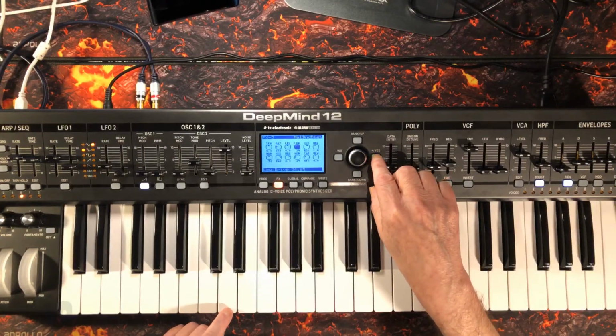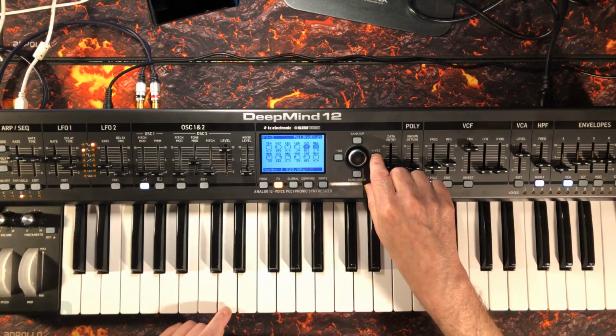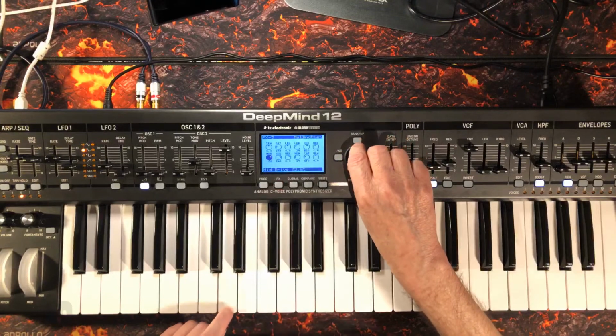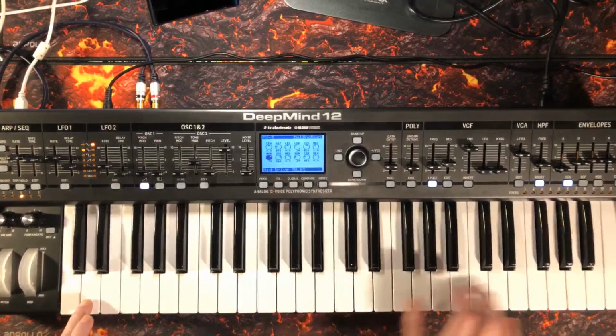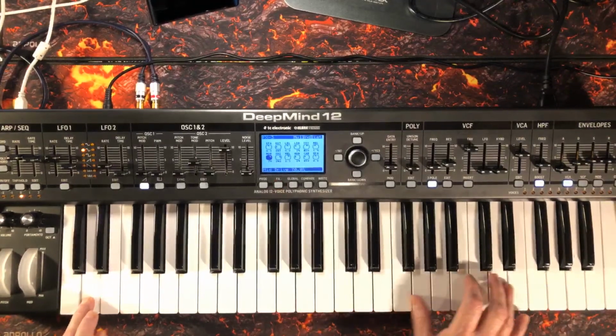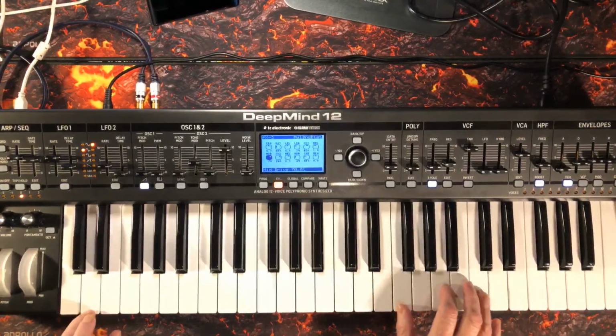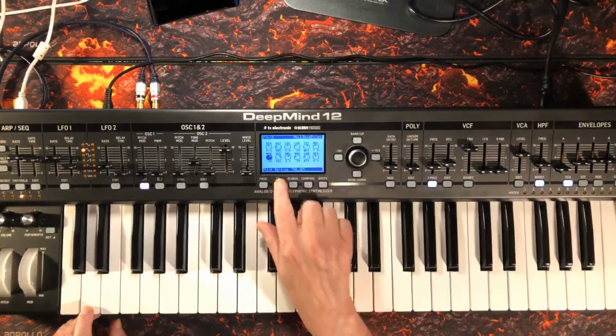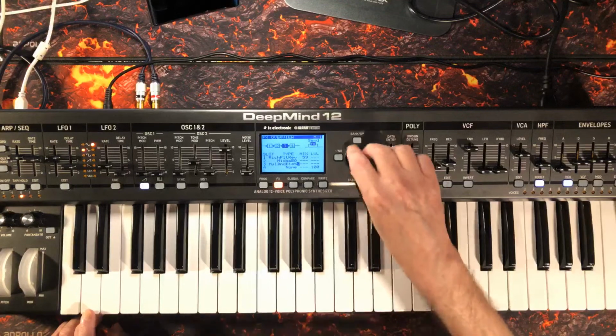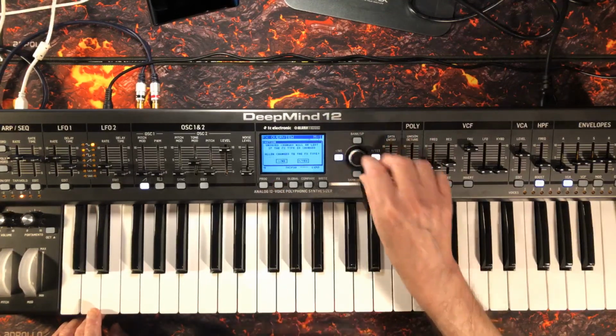That's gain. Awesome stuff. So that's a multi-band distortion.